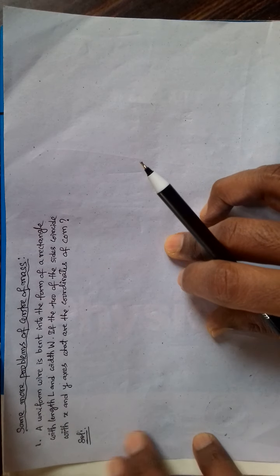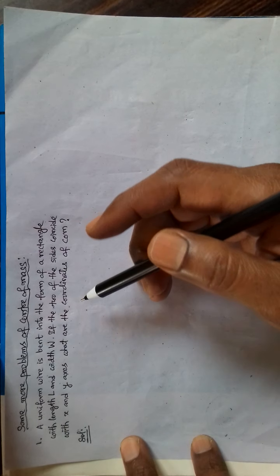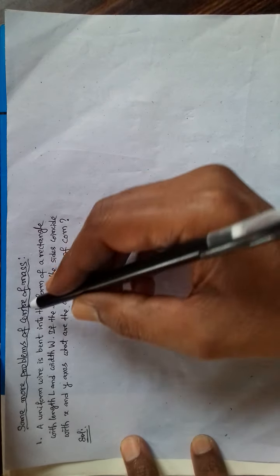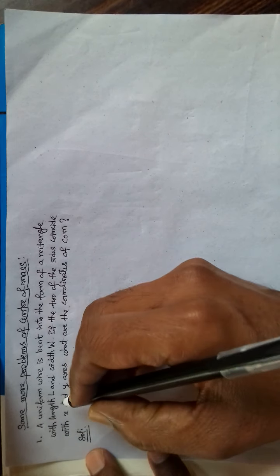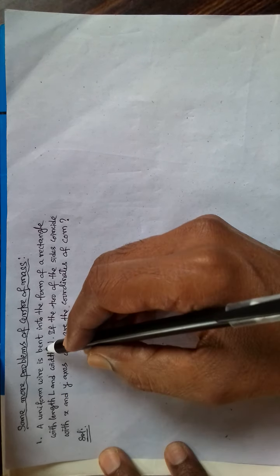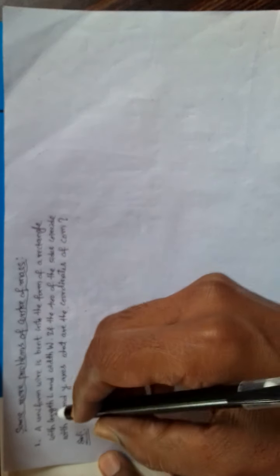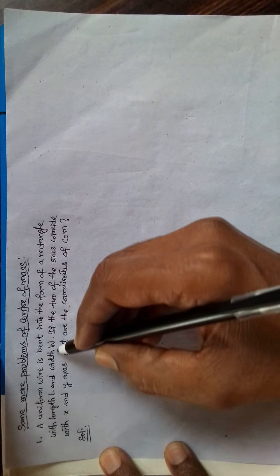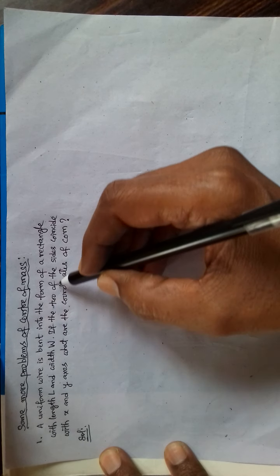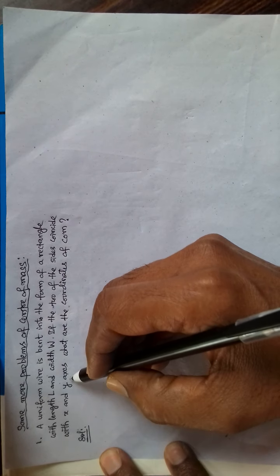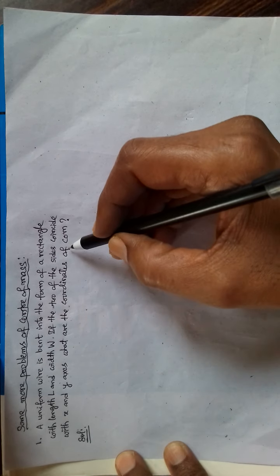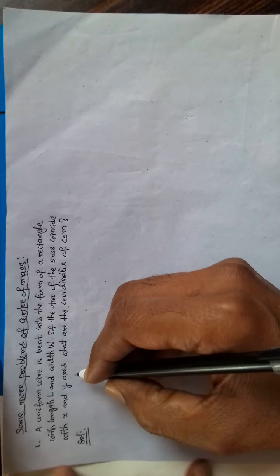Dear students, let us do some more problems of center of mass. A uniform wire is bent into the form of a rectangle with length L and width W. If two of the sides coincide with the x and y axis, what are the coordinates of the center of mass?